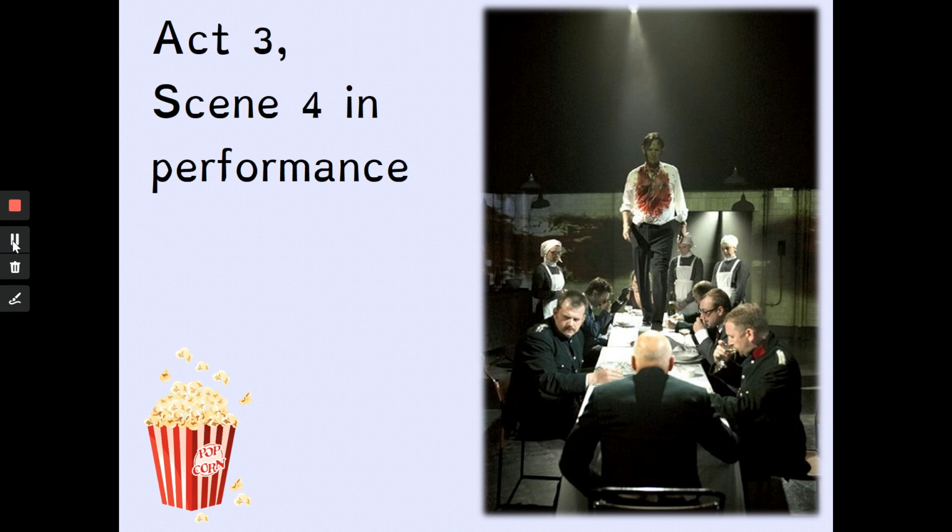Right, if you haven't yet looked at Act 3, Scene 4 and filled in that section of your tracker grid, now would be the time to pause the video and do so. If you have done it and you want to get onto the explanation or just want help with the explanation, stick with me onto the next slide.